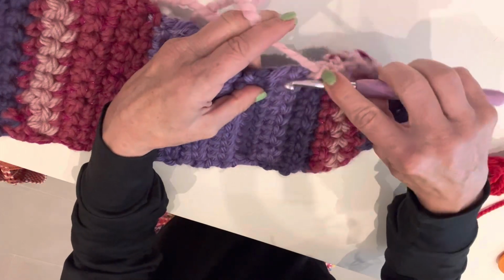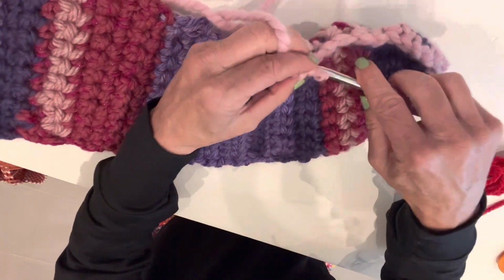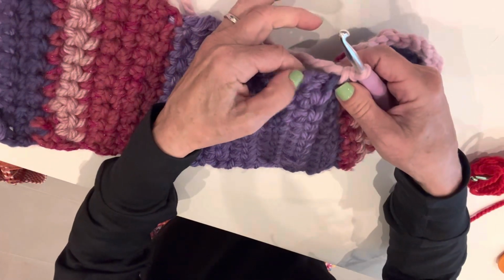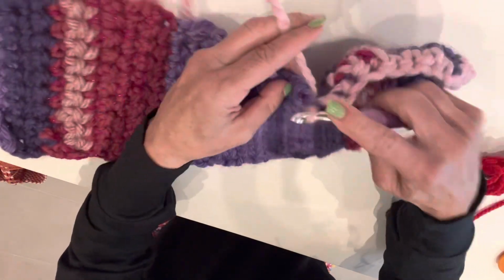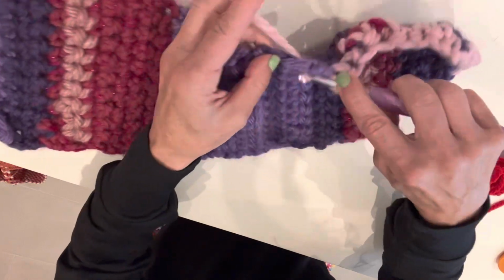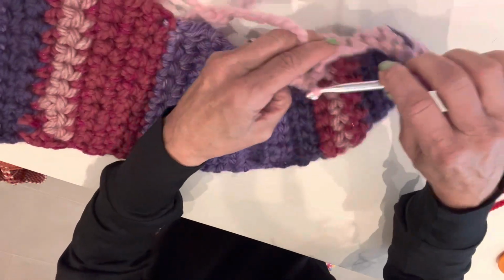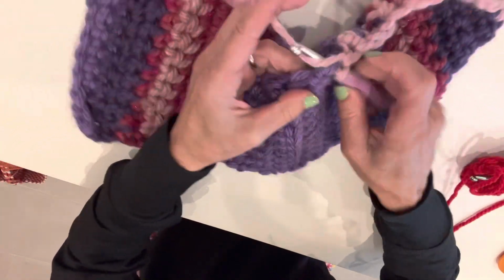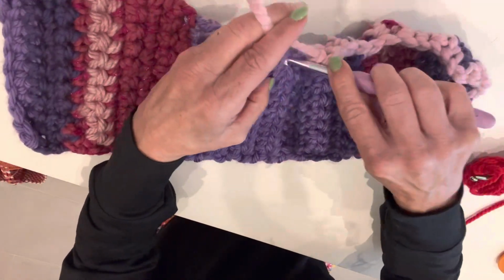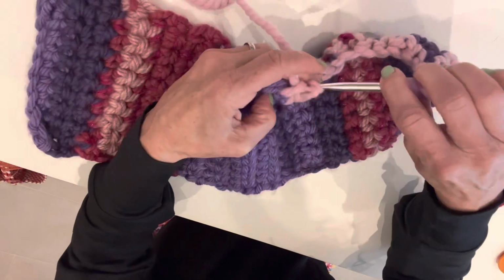I think I'm going to decrease that last stitch. I think right there, you see? Got a little extra stitch. So wrap, come on up, wrap, second stitch and pull through, and then I'm going to go back to my regular single crochet, and I'll show you what that's going to look like.